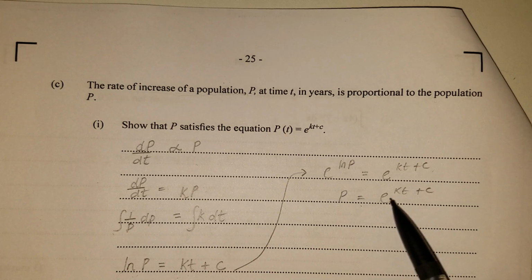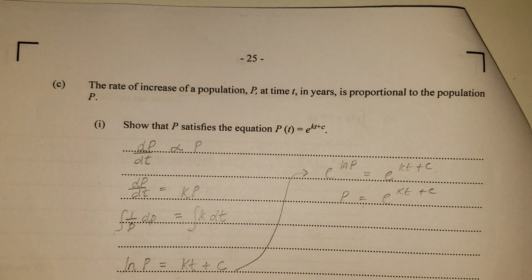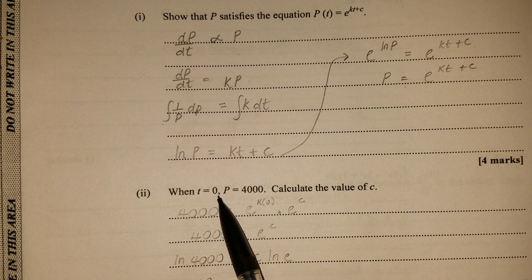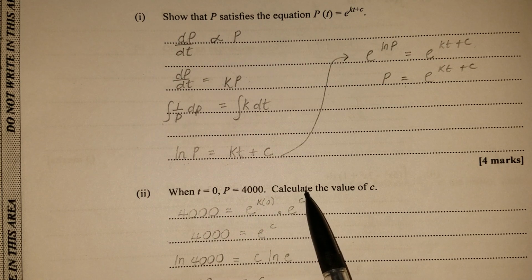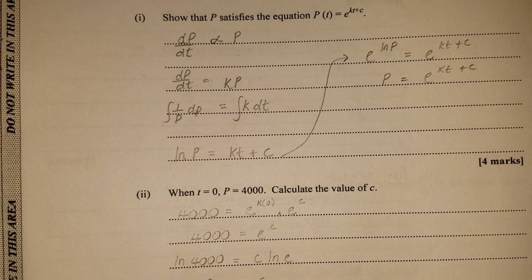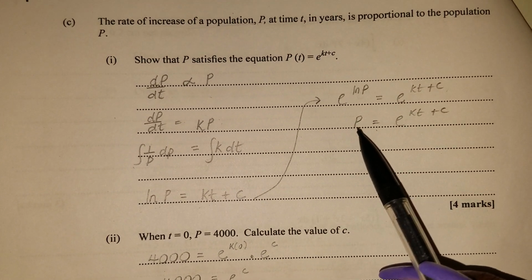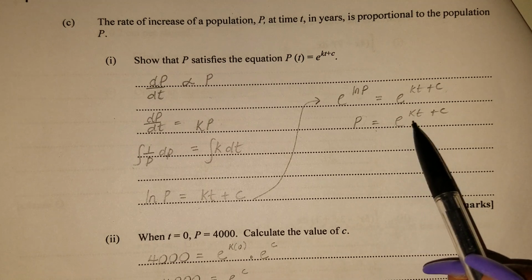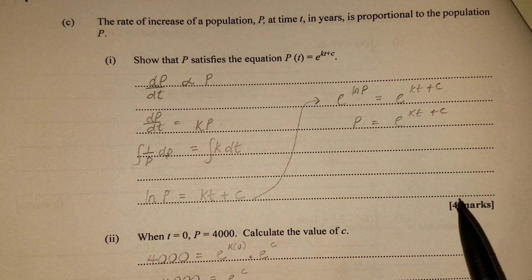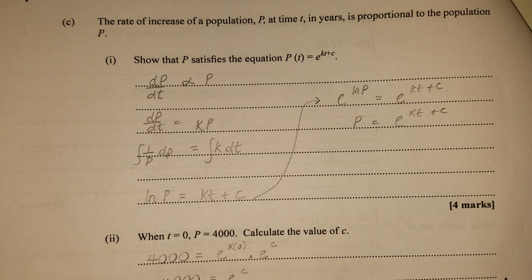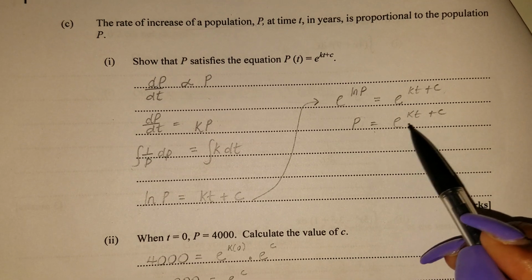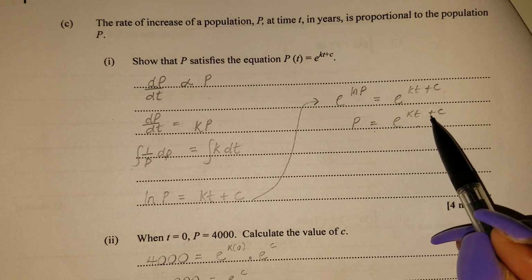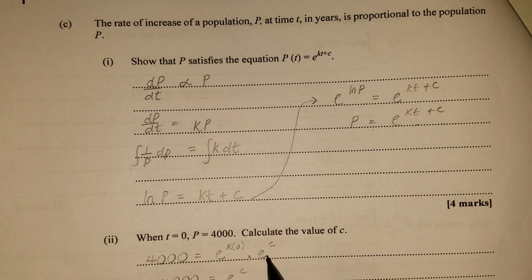P equals e raised to the kt plus c. The second part says that when time is 0, the population is 4,000. So let's calculate the value of c. So we'll plug P to be 4,000. And what I did here was separate these. We know that when multiplying values, we add the powers. So this can be separated into e to the kt times e to the c, which I did here.